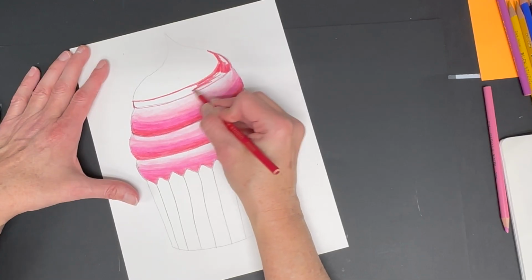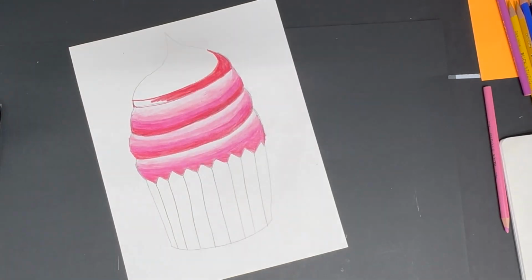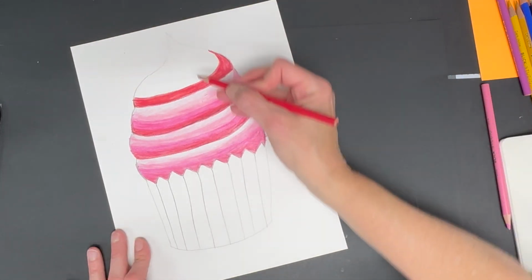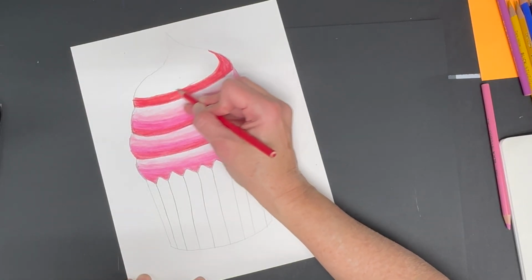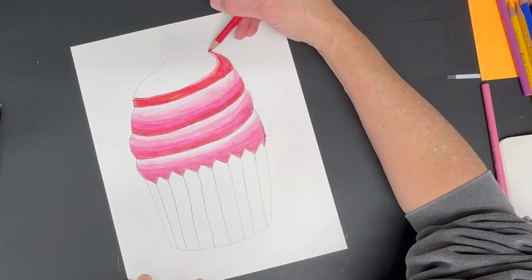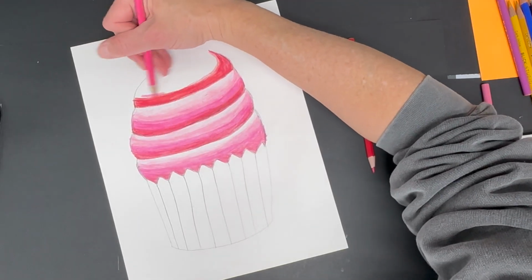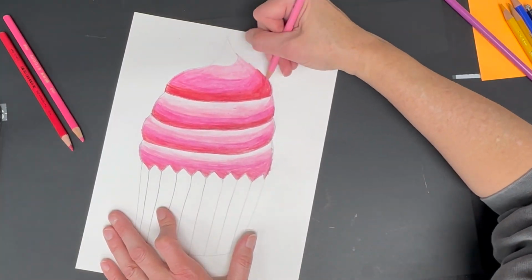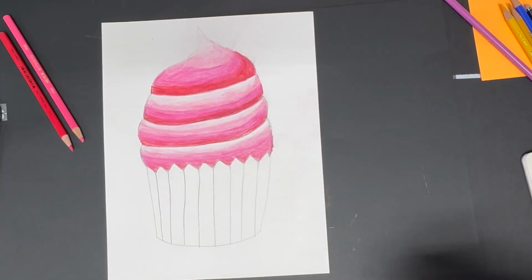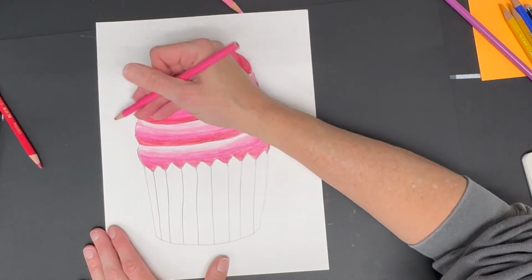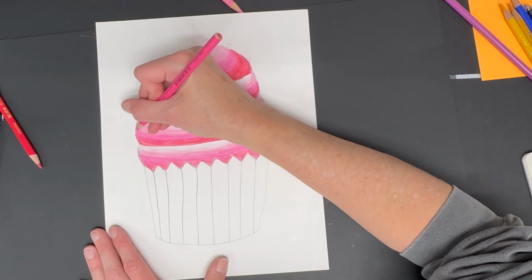So I'm doing this whole section in red. I'm adding just a slight layer of light red above. I'm going with my dark pink. And there you have your icing. Looks pretty good. I'm gonna have these come a little bit further around on the edge, just a little bit.